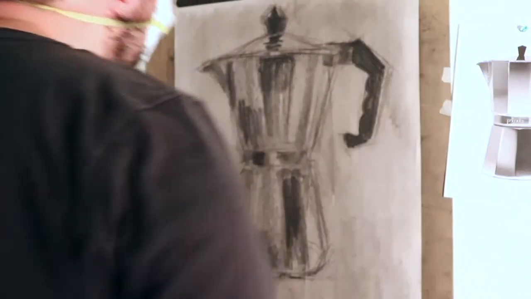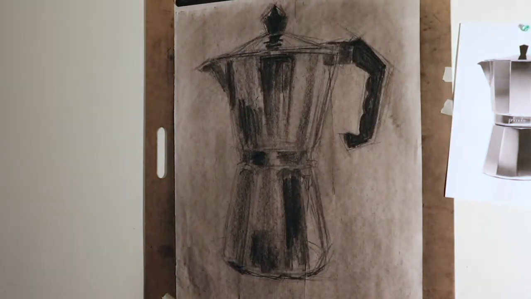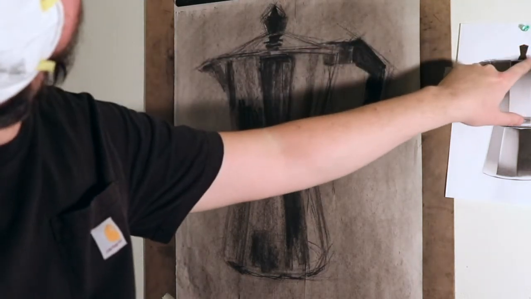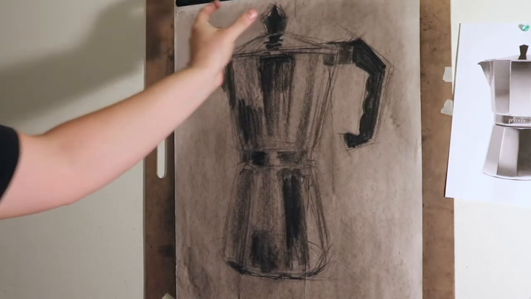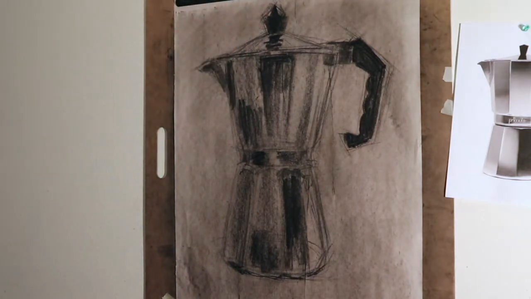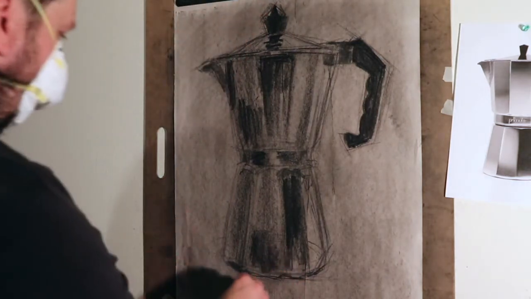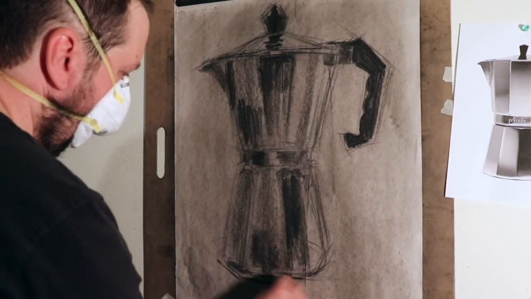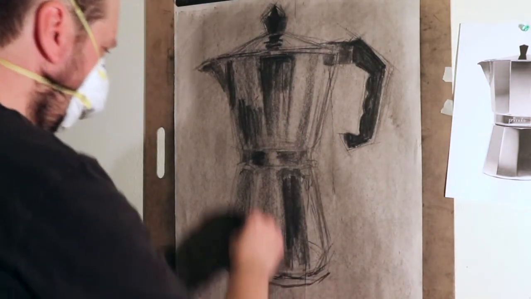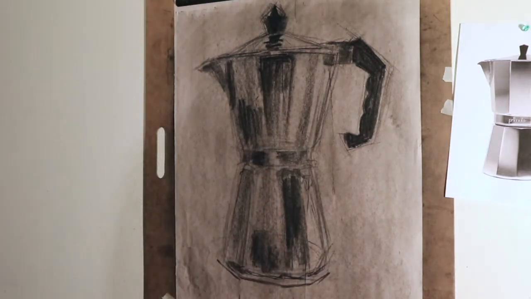So what I'll do at this point, now that I have something on the page, is I'll step back. I'll look at my measurements, just look at the overall. I can see this little thing up here, it's too wide. This could actually come down a little bit more. What else? It's just what I see right off the bat.